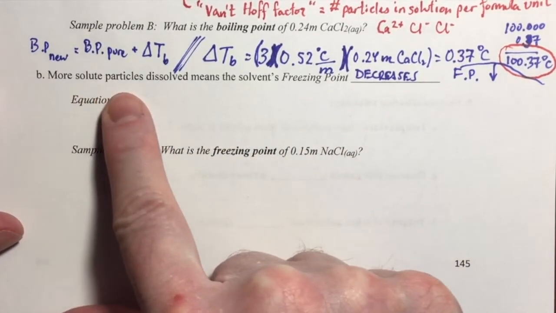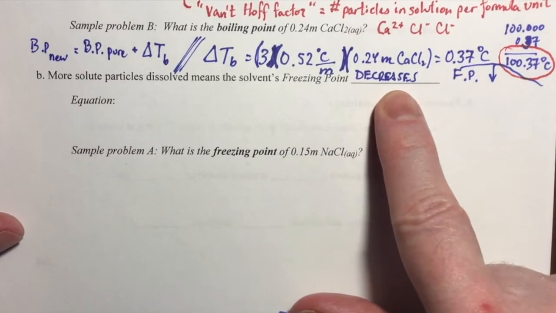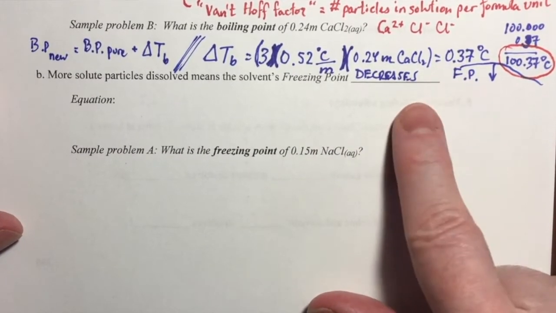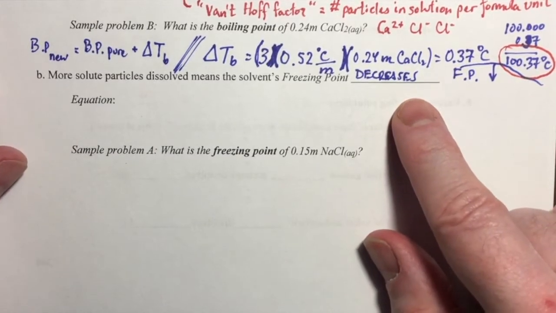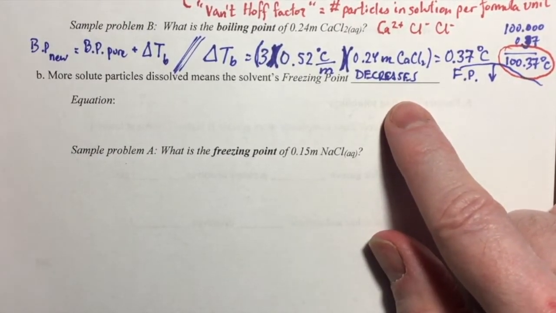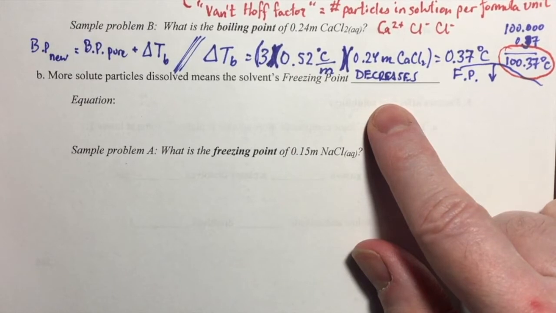So when you add solute particles, it depresses or decreases the freezing point. So one of the things to think about here is, why in the world is this happening? And one of the ways that it may be helpful to think about this is to think about solvent molecules being sort of like puzzle pieces.